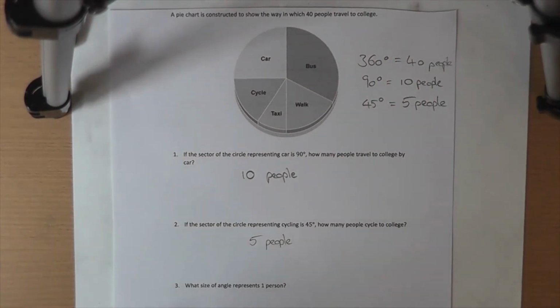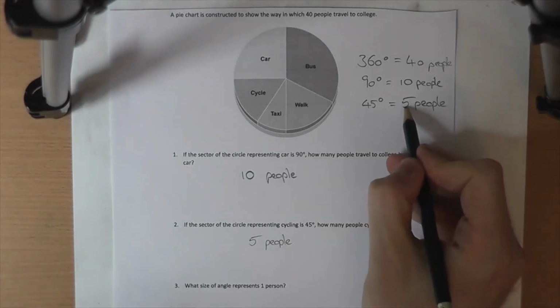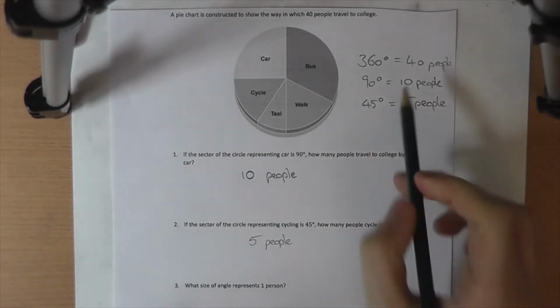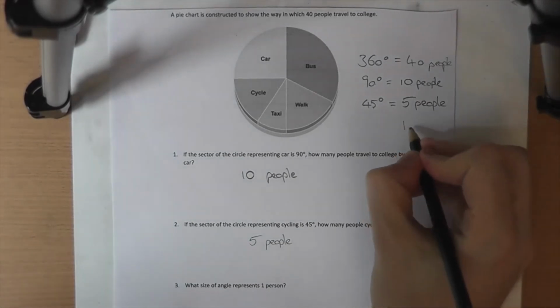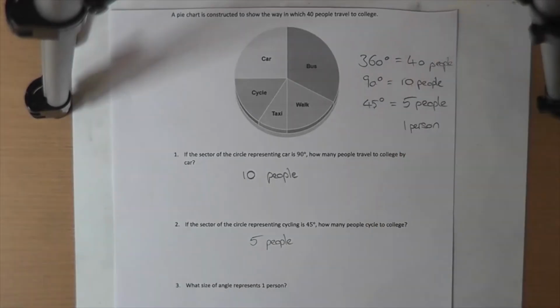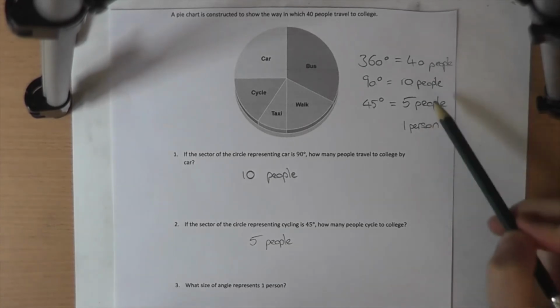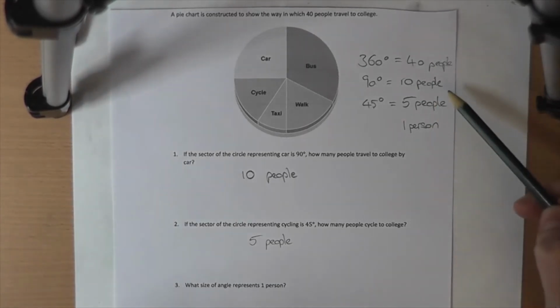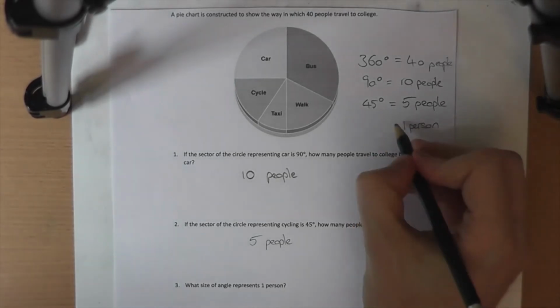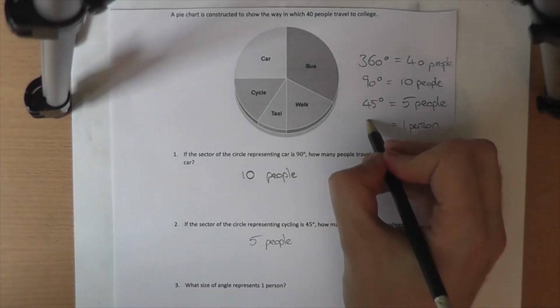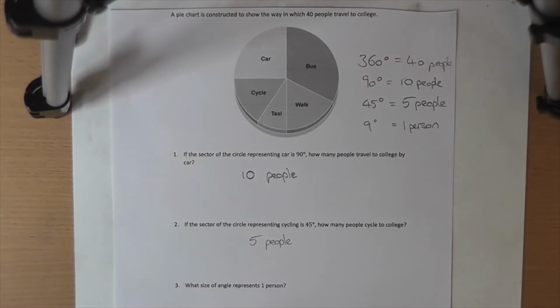Question 3 finally. What size of angle represents one person? Well, if we know that 5 people is 45 degrees, or in fact that 10 people is 90 degrees, or in fact that 40 people is 360 degrees, we can easily divide down to get one person. Either by dividing this row by 5, or this row by 10, or this row by 40, we can get down to one person being 9 degrees.